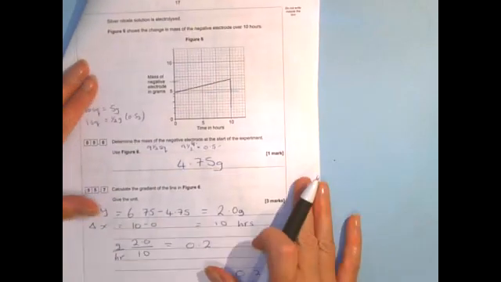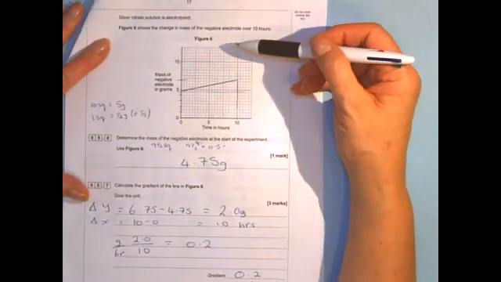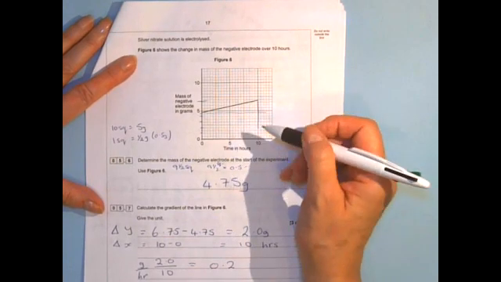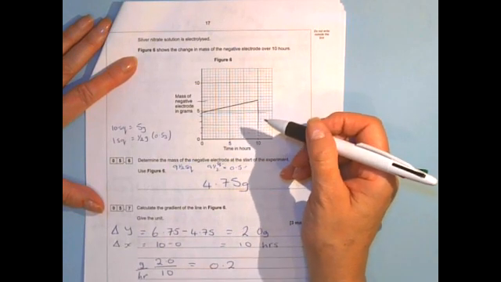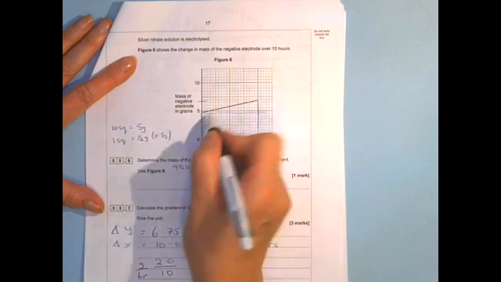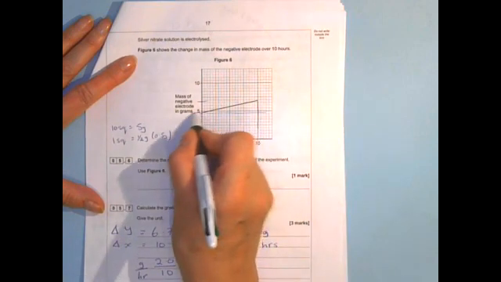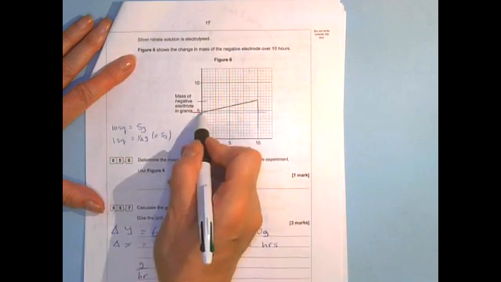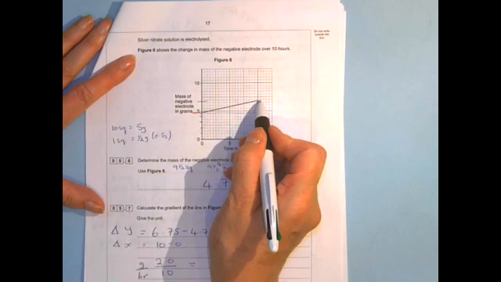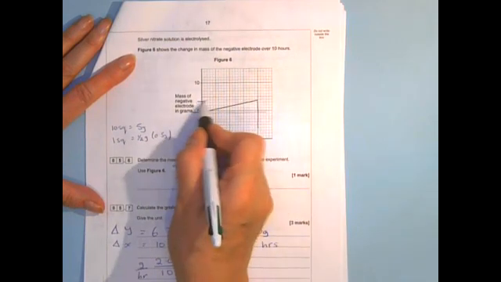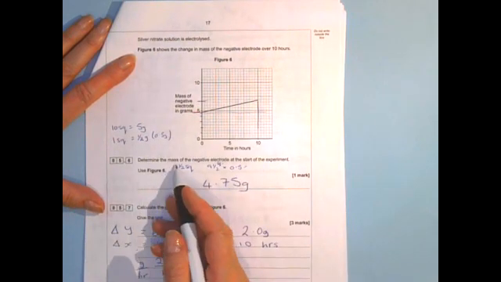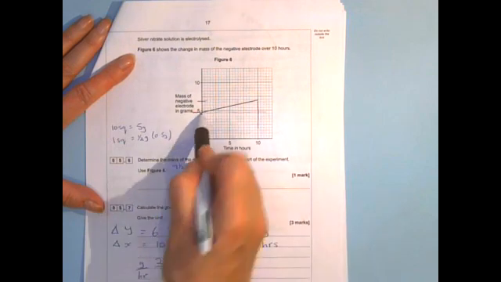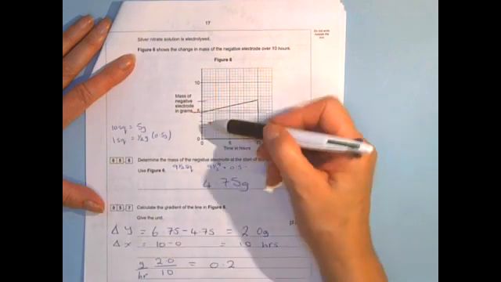Okay, so let's have a look at the next bit. Silver nitrate solution was electrolyzed. They're really going to town on electrolysis here, and here we can see the change in mass of the negative electrode over 10 hours. We've started a little bit higher up, so it's not 0. The electrode already has a mass, and then here we can see the additional mass that it's got. So it wants you to determine the mass of the negative electrode at the start. So we have to read that start, and you have to work out the scale.